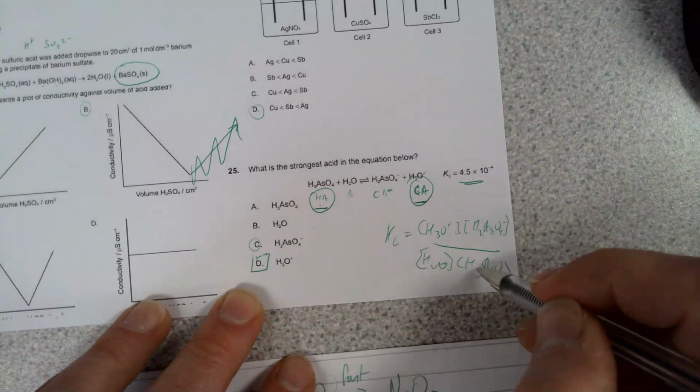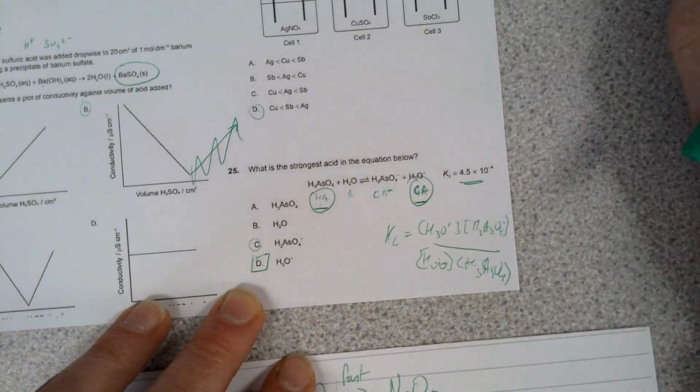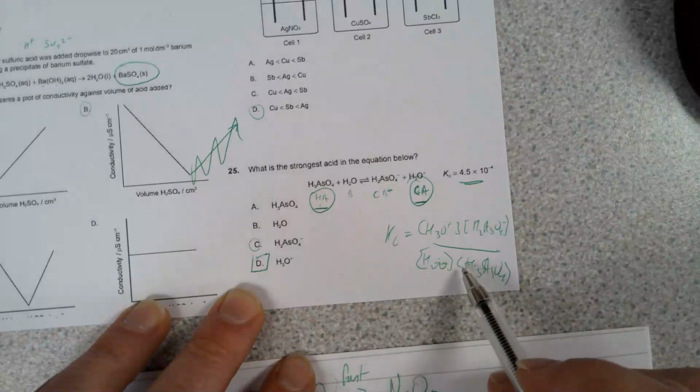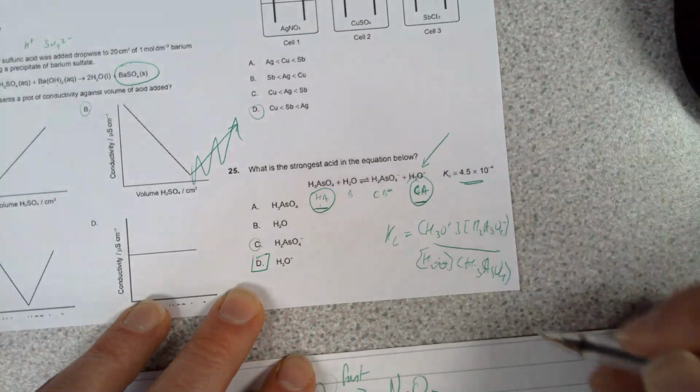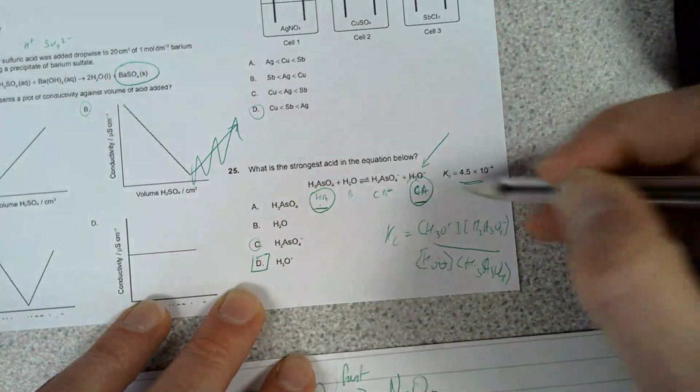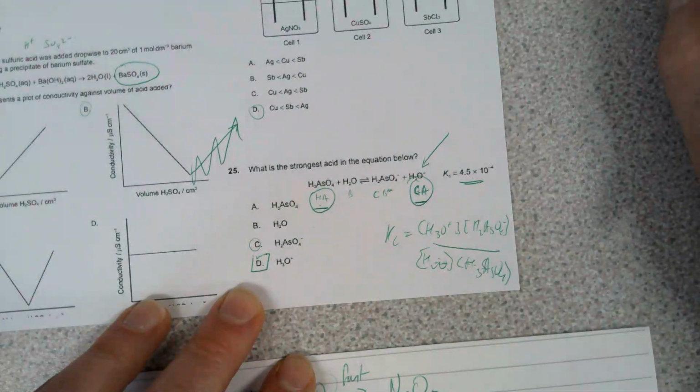the denominator is really big. It's telling you that equilibrium lies to the left, so that must be the stronger acid. This must be a very weak acid, otherwise that number Ka would be very big. That's it. I hope that's useful.